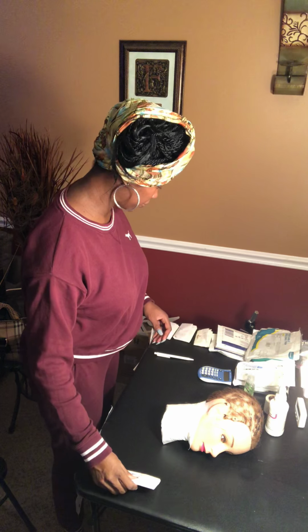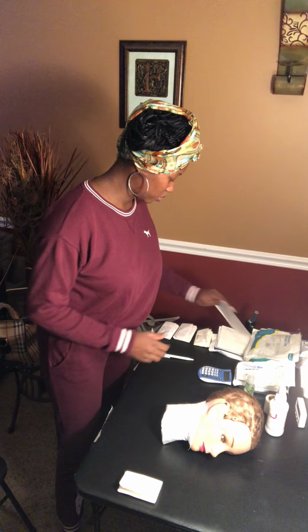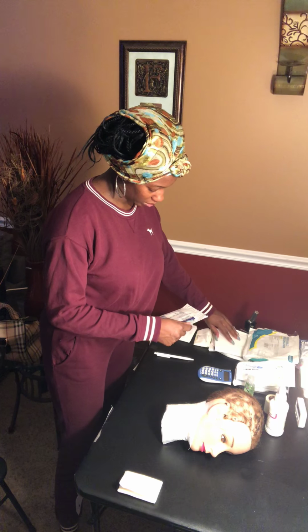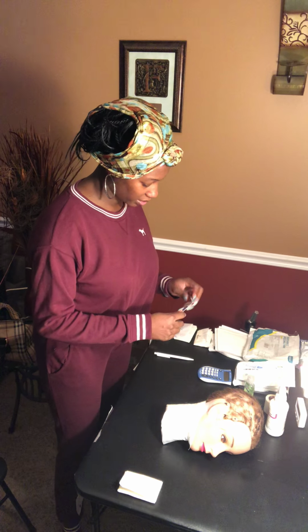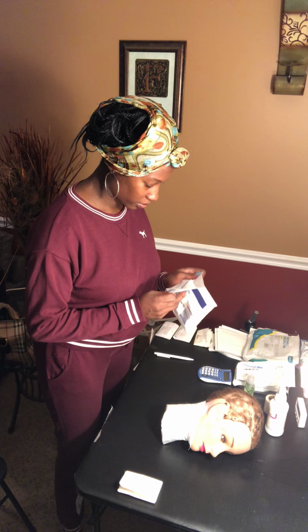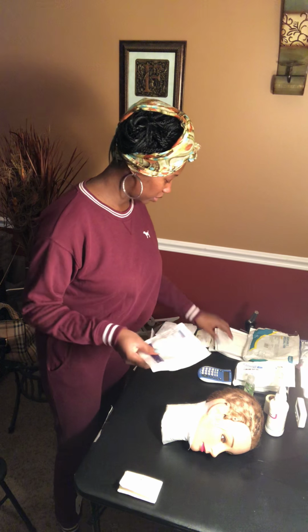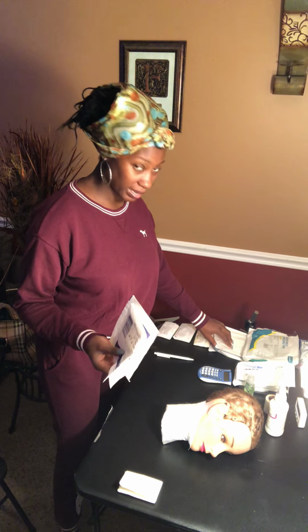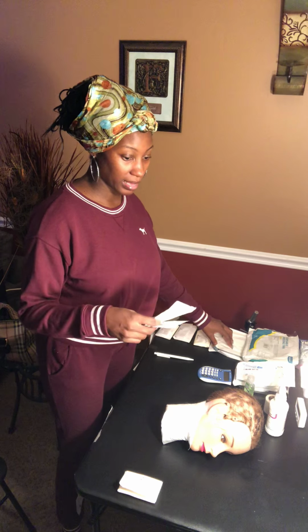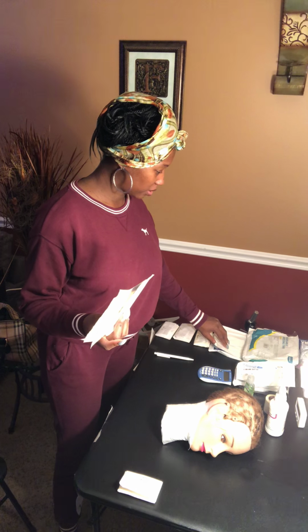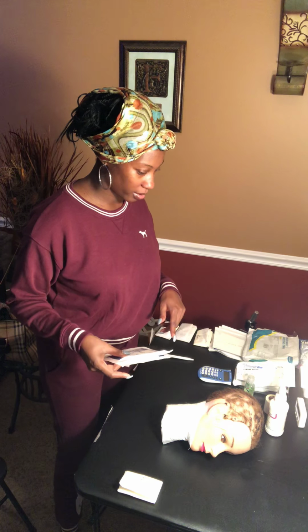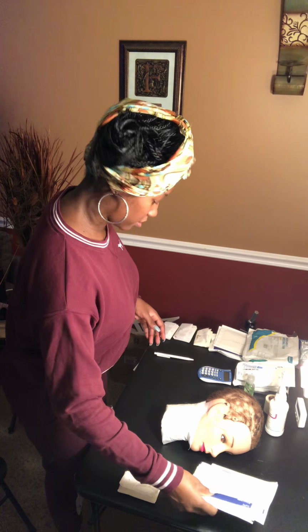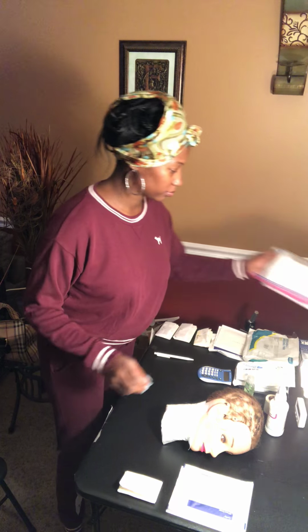Some medium gloves. I'm going to need 1. How many gauze are in here? 2 in there. So 1, 2, 3 to clean, side, middle, and 1 to put over. 1 to fluff it and put it in there, and then another 1 to put over it. My ABD.